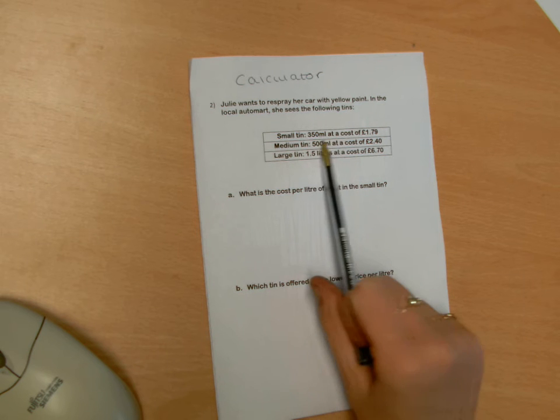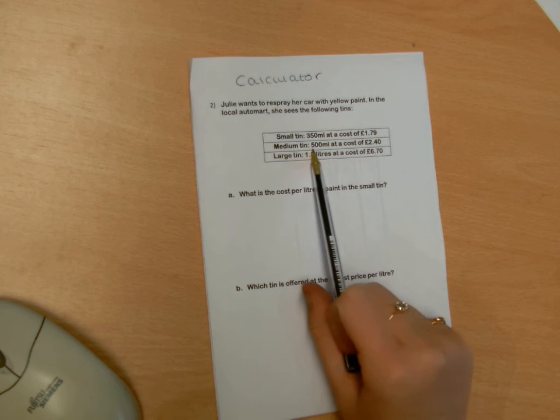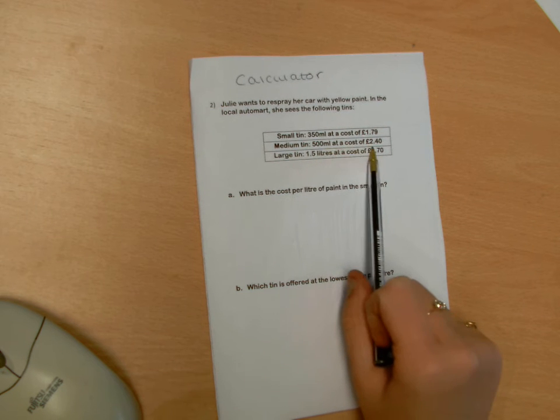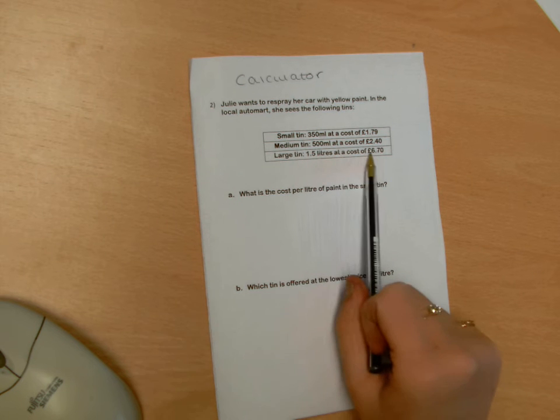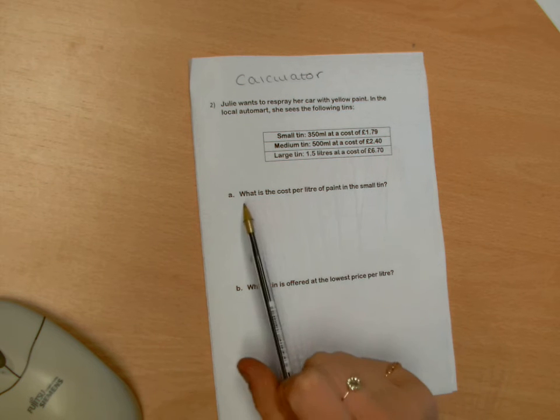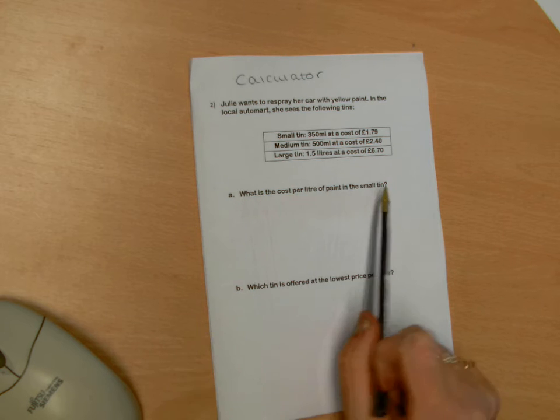Small tin, 350 millilitres at £1.79. Medium tin, 500 millilitres at £2.40. And a large tin, 1.5 litres at £6.70. And the first part says, what is the cost per litre of paint in the small tin?